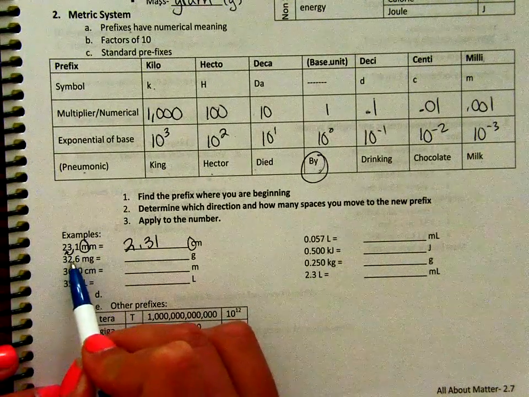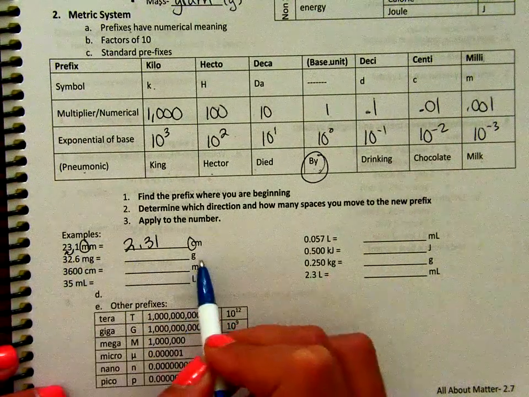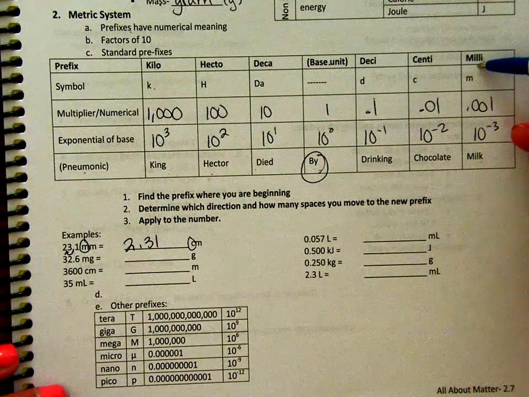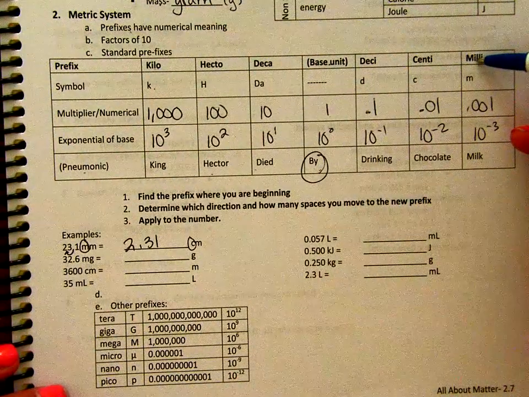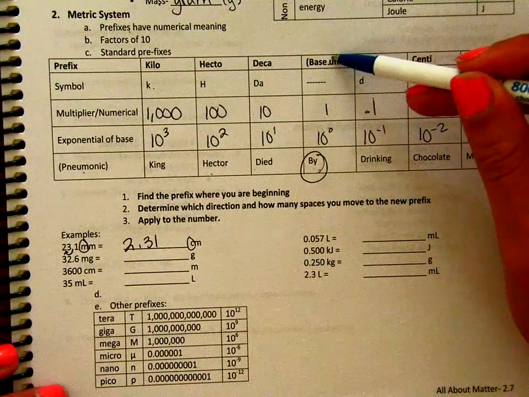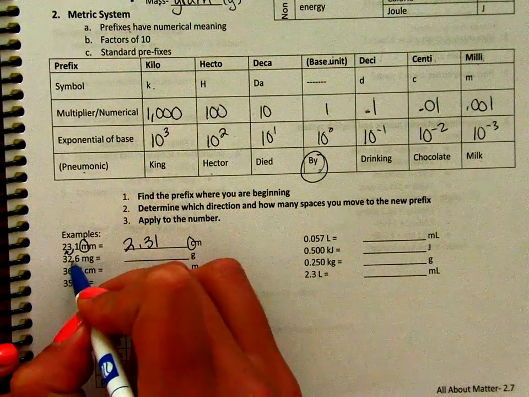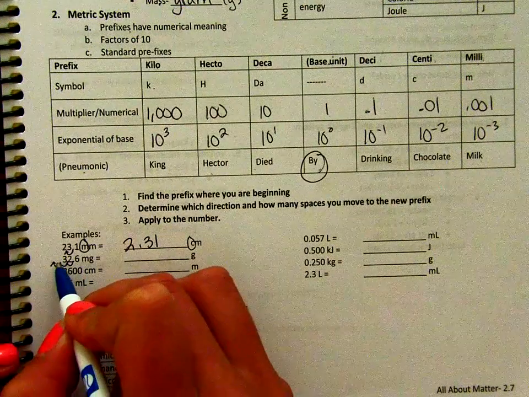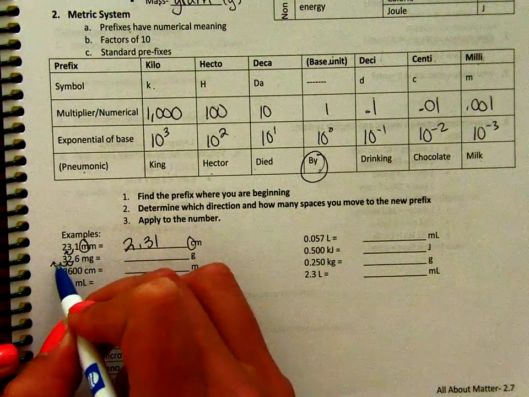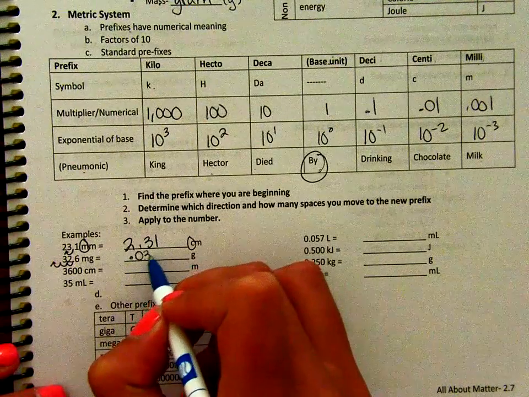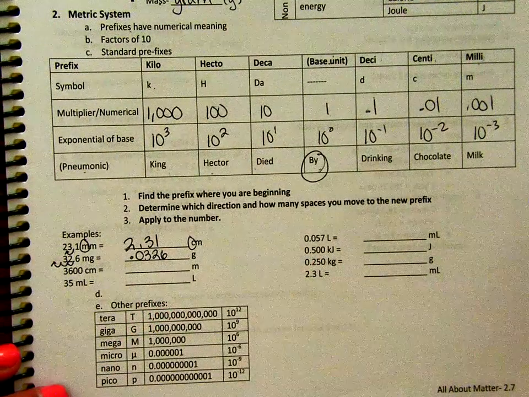Let's try it again. So we have 32.6 milligrams, and I'm just going to regular grams. That's my base unit. So I'm going from milli all the way to grams, which is the base unit. So I'm going over 1, 2, 3 spots to the left, so my decimal place goes over 1, 2, 3 spots to the left. And you see this blank right here? That shows me I need to add a 0 there. So my number is now 0.0326 grams.